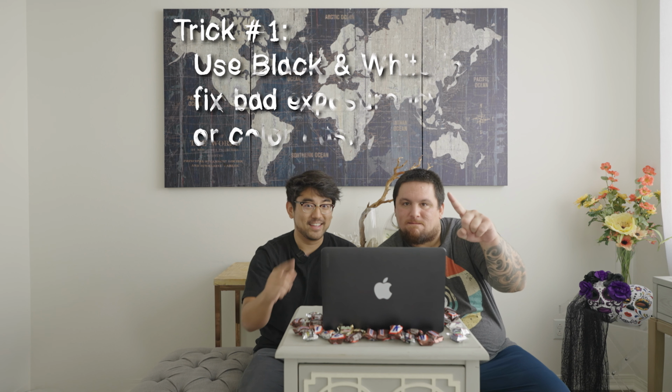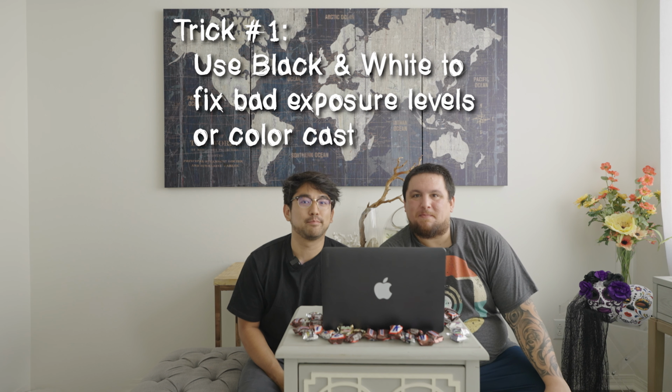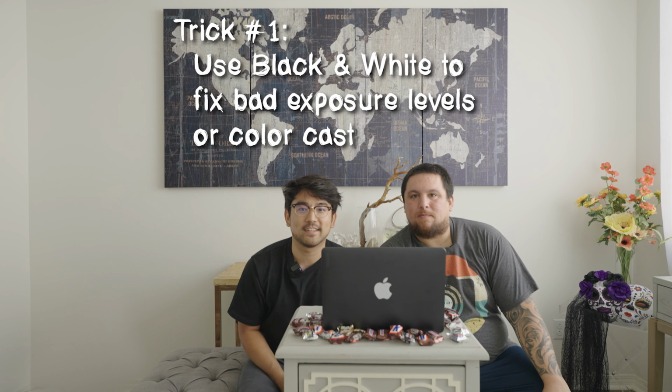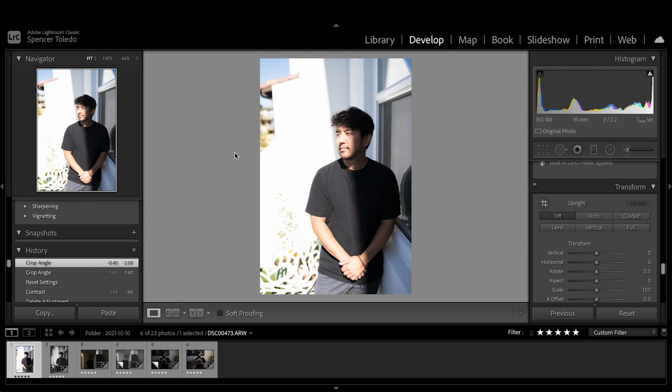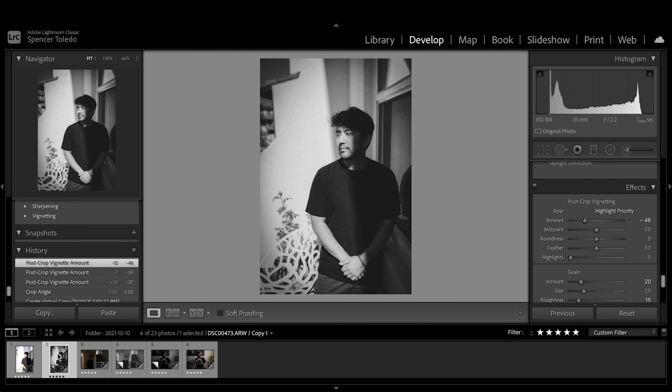Tip number 1, using black and white to fix bad exposure levels or color cast. Example 1. This photo was taken outside during the day with bad lighting. You will immediately notice that the image has harsh highlights and bad shadows. In some cases, you are able to save the photo through Photoshop and Lightroom. However, changing the photo to black and white and adding a little bit of vignette can transform the shot into something more creative and interesting, rather than a poorly exposed shot.